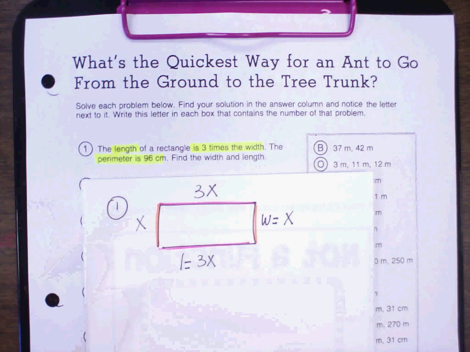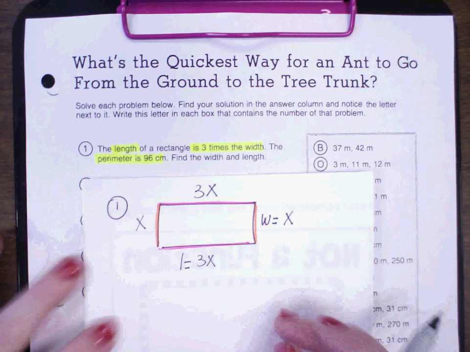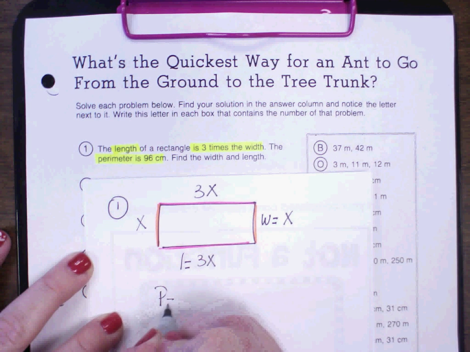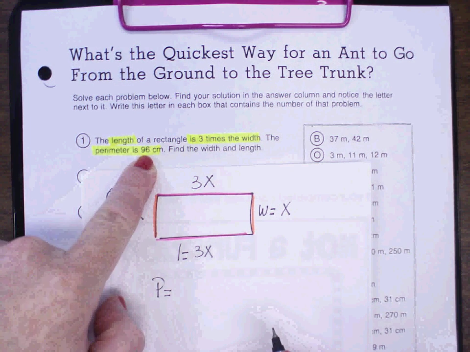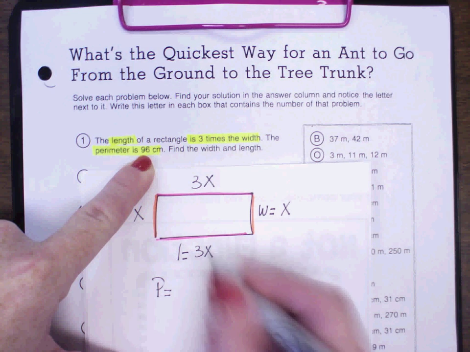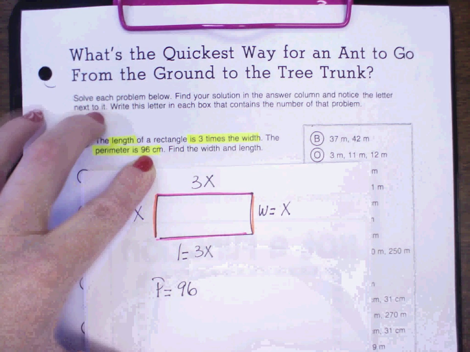Now you guys wrote on the addition, one of the words was perimeter, right? So to figure out the perimeter, you have to what? Add all the sides up, right? Do you know what the perimeter is? What is the perimeter? 96. With me? All right, so we're going to add all the sides.